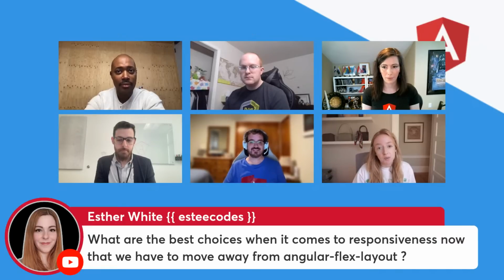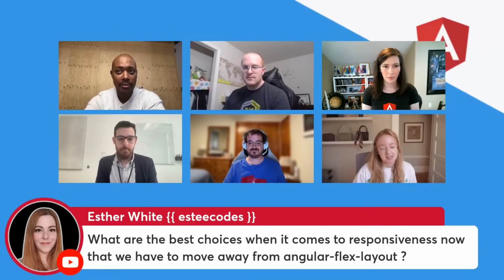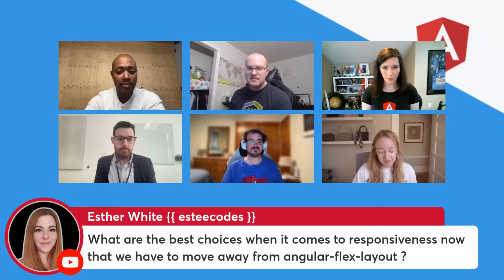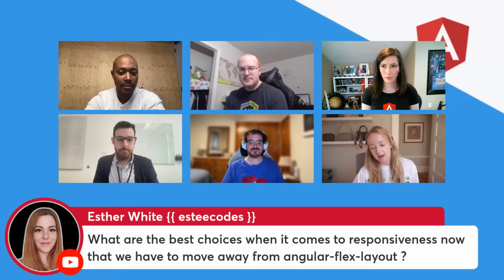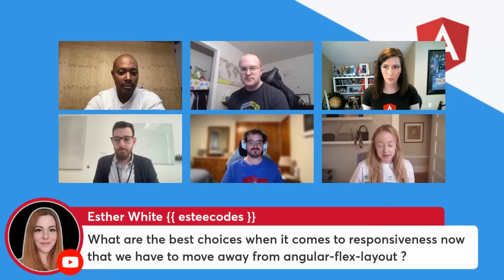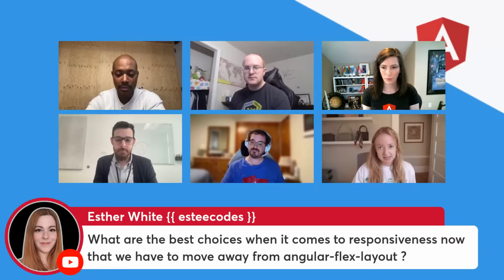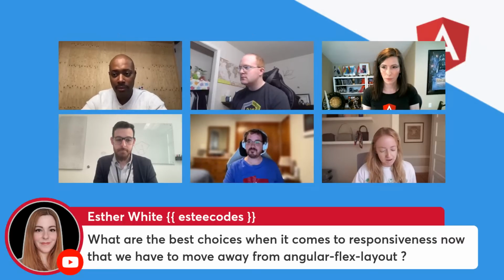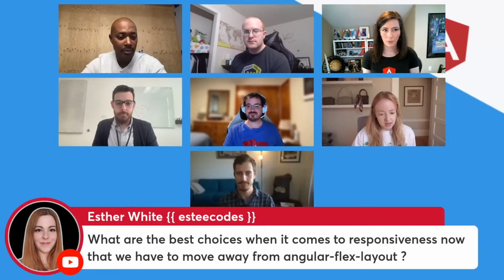And CSS has come a really long way since Angular first launched, and since we're on version 15 now, CSS has skyrocketed recently in popularity and use. So there are really great native ways to do a lot of things that Flex Layout does. I know for responsiveness, there are a lot of breakpoints, but CSS has breakpoints, right? So you're able to use a lot of the same CSS breakpoints for responsiveness using Flexbox or grid layout, any of those things natively.